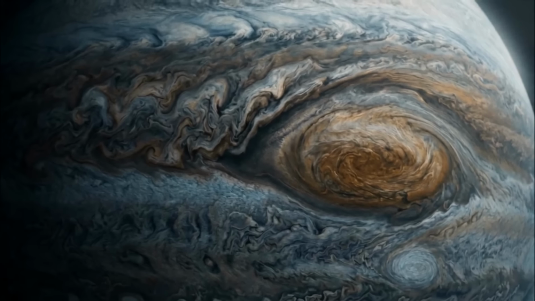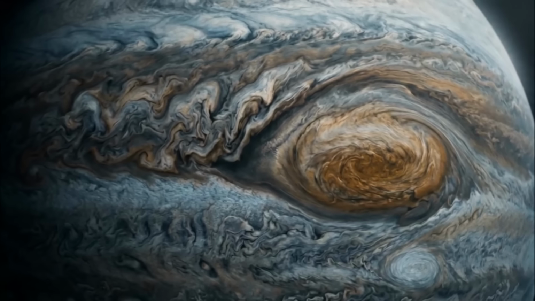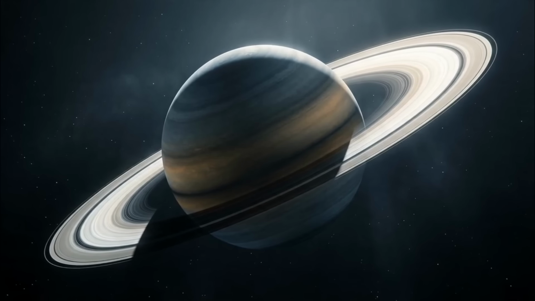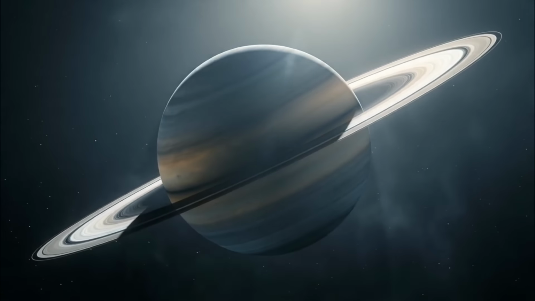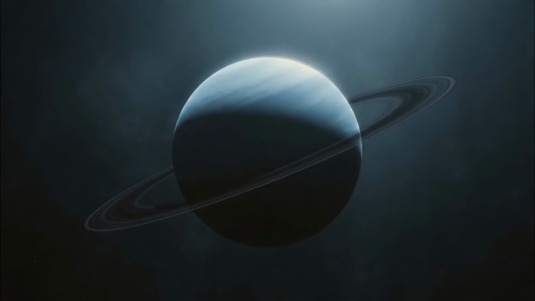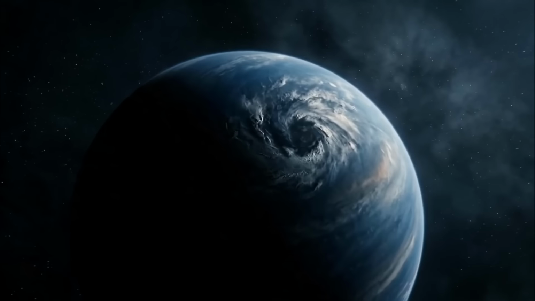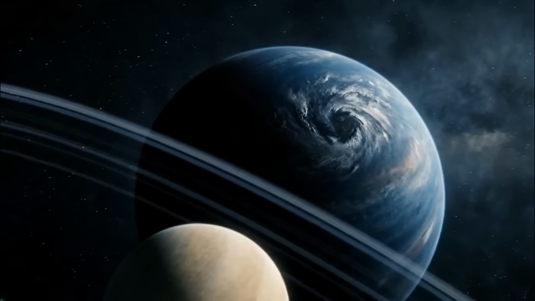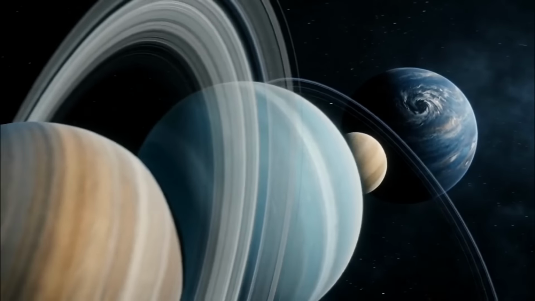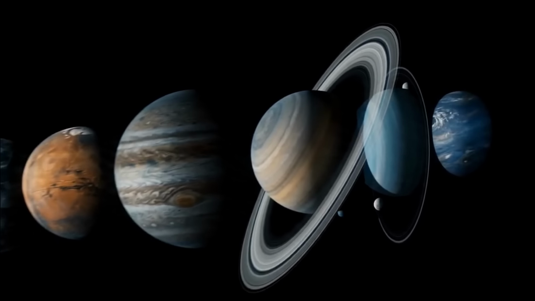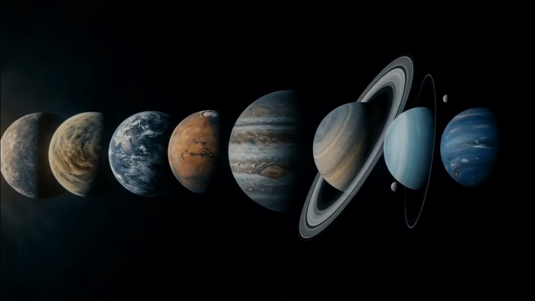Jupiter, the gas giant king with its great red spot. Saturn, stunning with its icy, shining rings. Uranus, tilted sideways, spinning in the cold. Neptune, the windy blue ice giant, farthest from the sun. 8 worlds, each one unique, spinning together around our star.